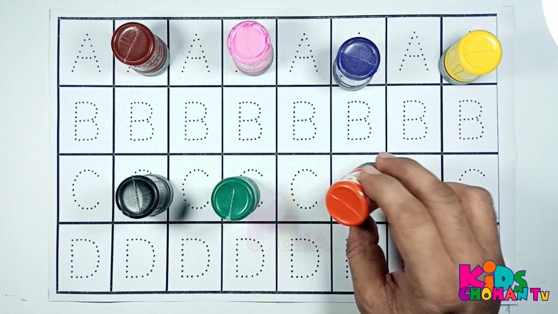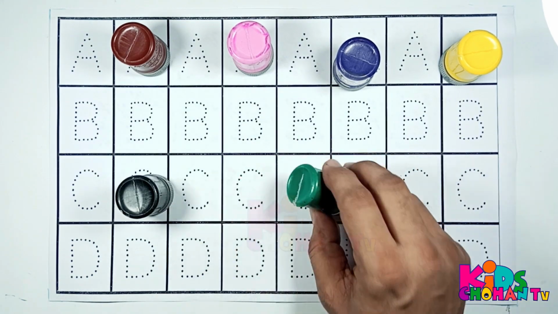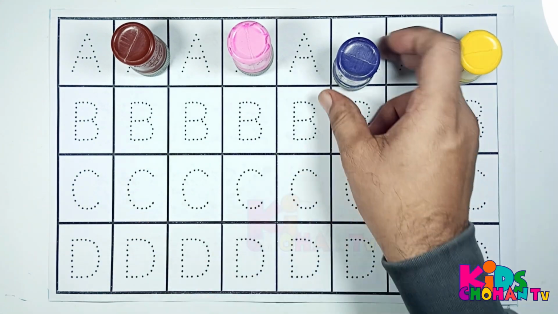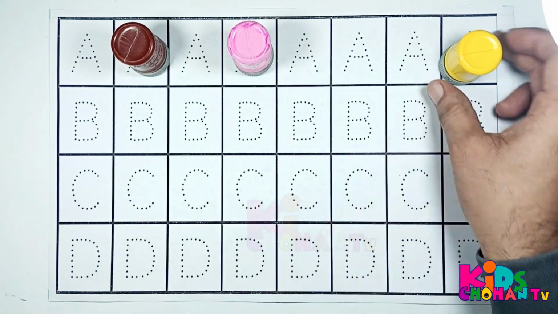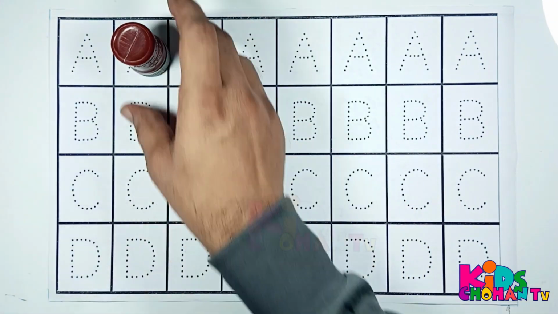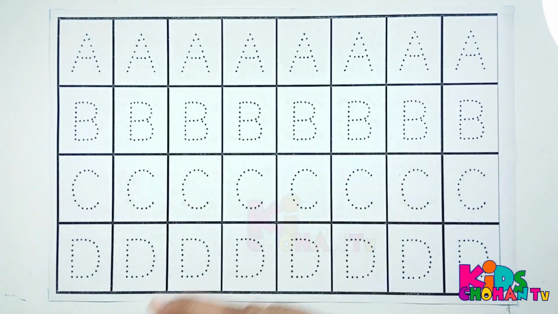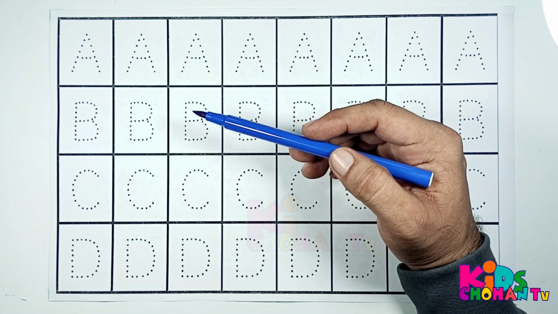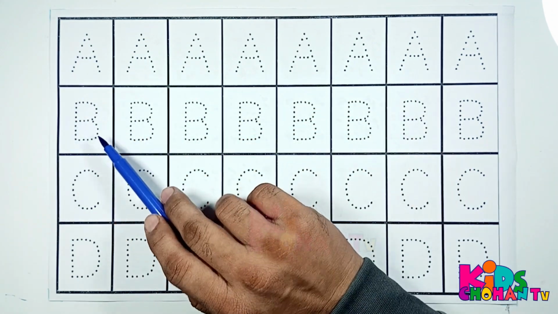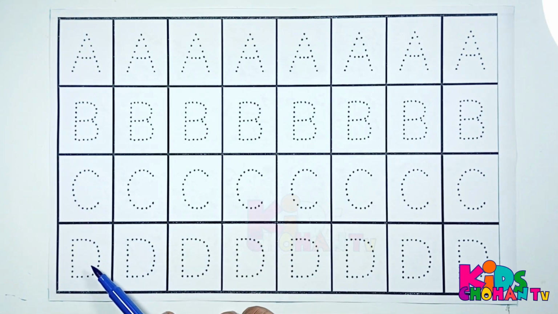Blue color, orange color, green color, black color, violet color, yellow color, pink color, and brown color. Kids, in this video we will trace capital letter A, B, C, D.